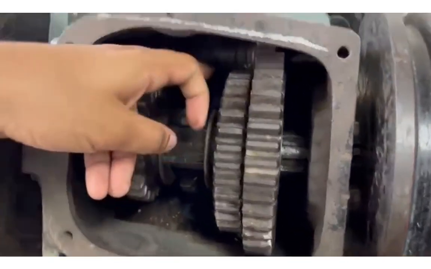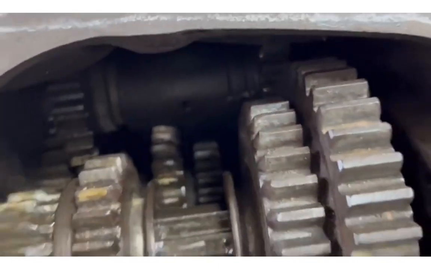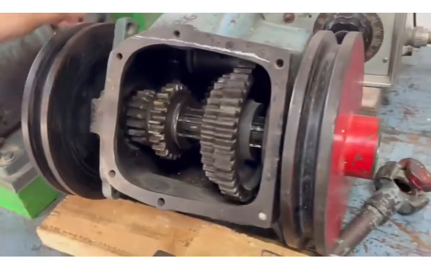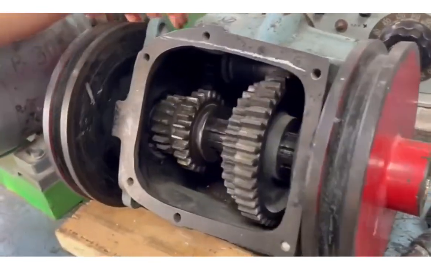So the gear on the idler shaft has been engaged to the gear on the output shaft, and now as I rotate the flywheel in clockwise direction, we can see the output is coming in anti-clockwise direction, which shows that the reverse gear has been engaged.